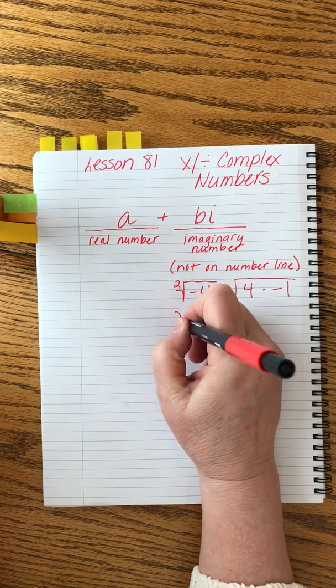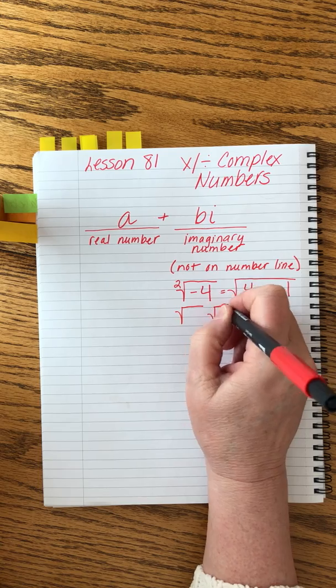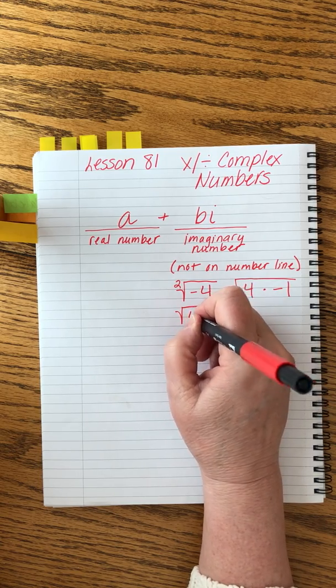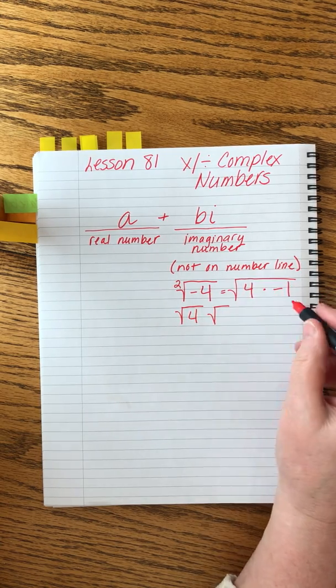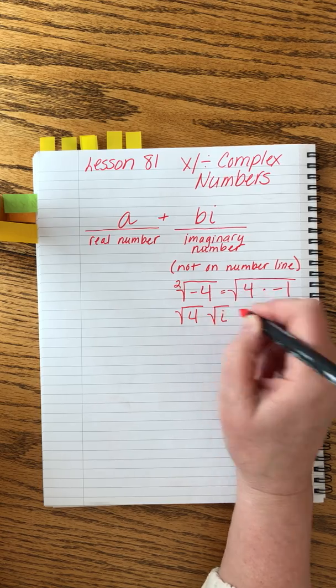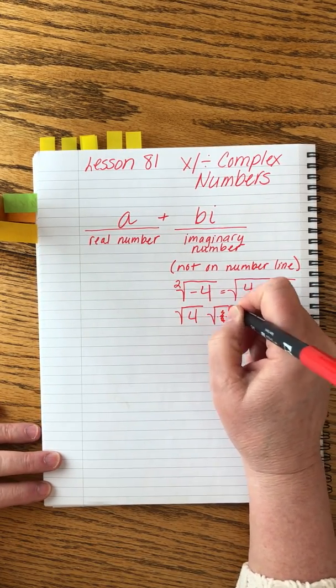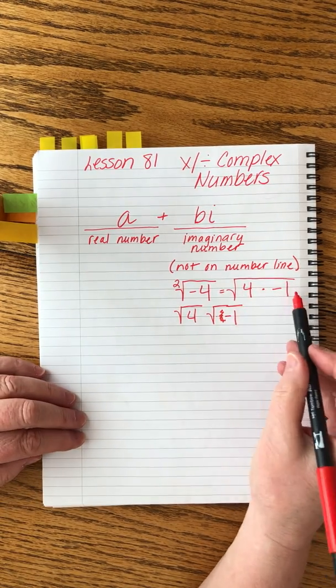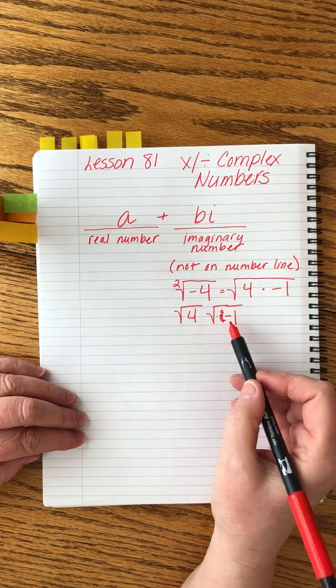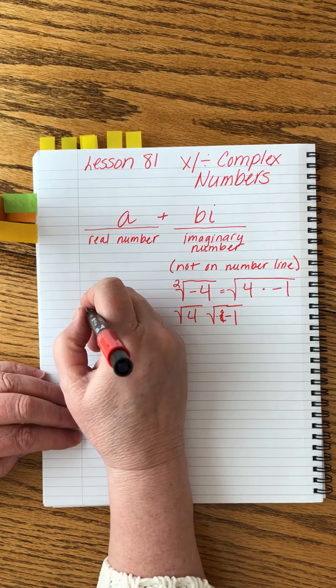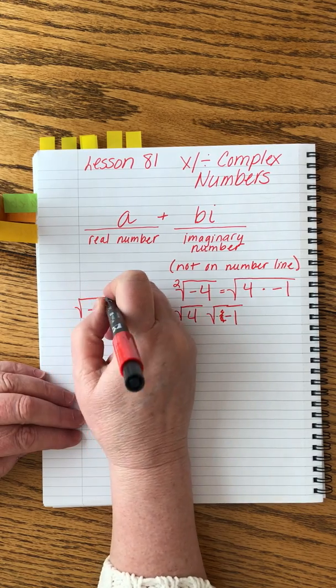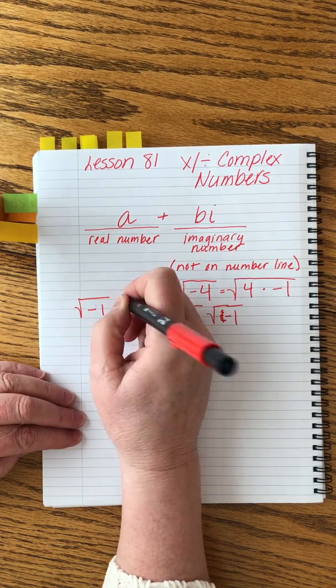So that the minus sign is not attached to the 4 anymore. Now, using the general rule of radicals, we can put these in separate pig houses, right? Square root of 4 times square root of minus 1. And then we remember that square root of minus 1 equals i.